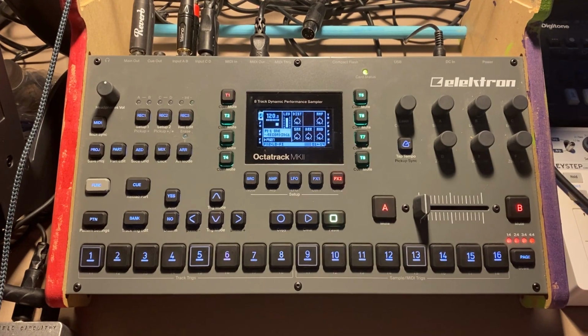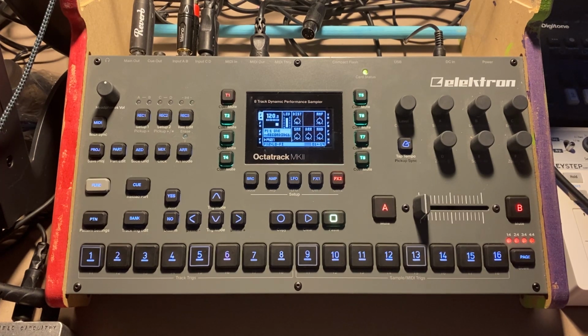Okay, so as my handsome and incredibly intelligent Octa child has explained to you, we're going to talk about template projects today. And you might be wondering what exactly that means for the Octatrack. Specifically, maybe you use templates in your DAW.